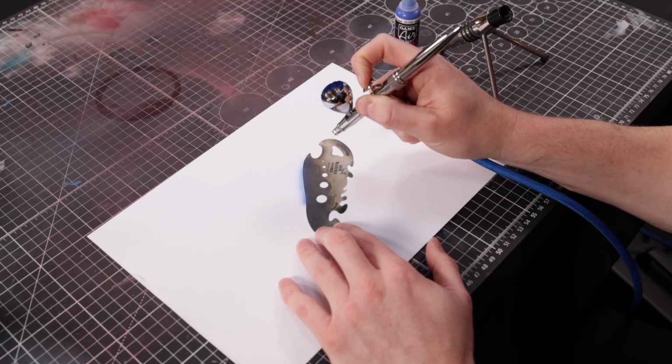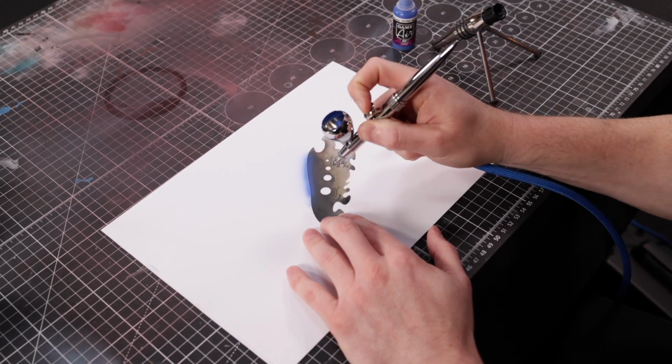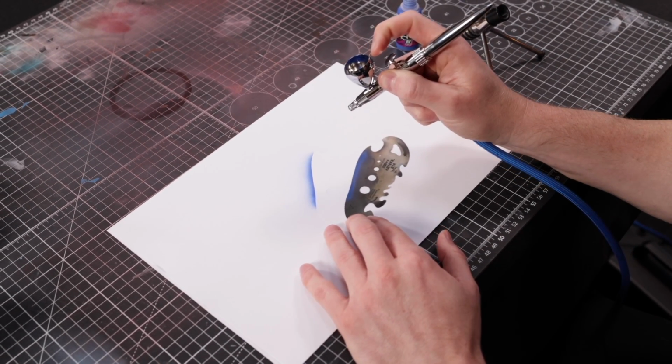Okay, so this question is pretty cool, actually. So the question is how to use stencils and masks. So before we start, what is a stencil? What is a mask? A stencil and a mask is anything which has got a hole in it through which you spray paint, which then leaves a shape on the surface that you're trying to paint.